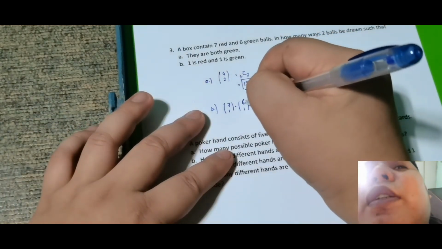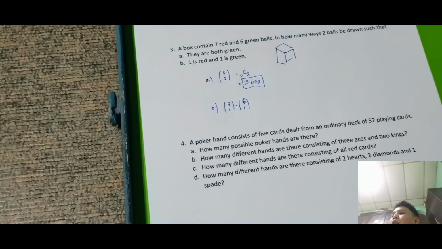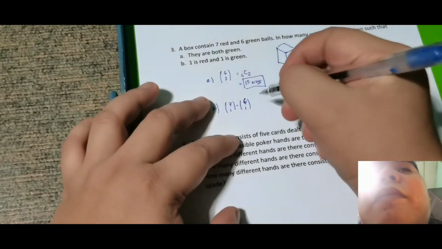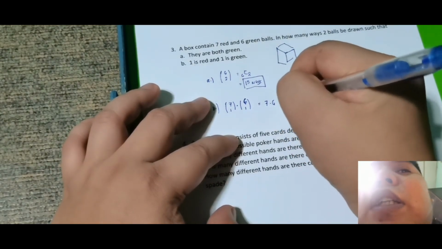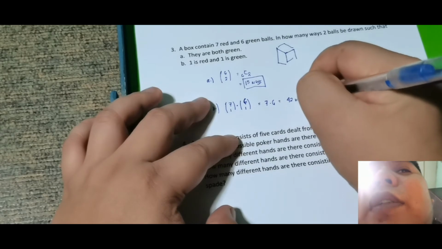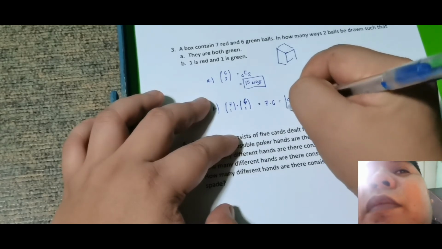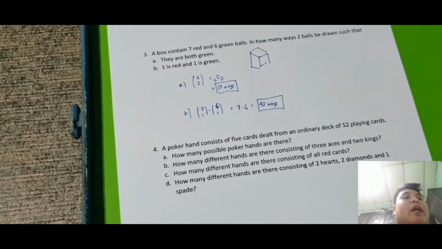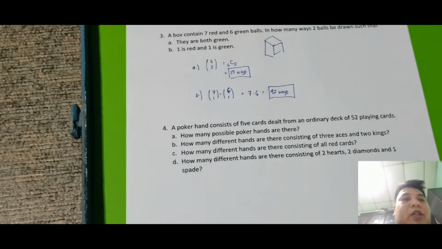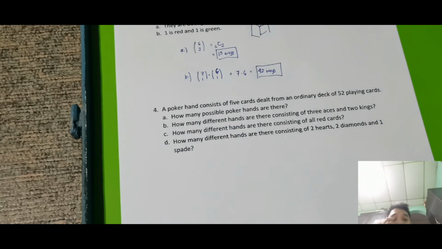So, by property, kung naalala nyo, pag n taken 1, that is n. So, meaning, 7 taken 1 is 7. 6 taken 1 is 6. So, this is just 42 ways. Ganun siya kasimple. Okay, next is for number 4. So, ito yung mga favorite ng mga nagtotong itch dyan.